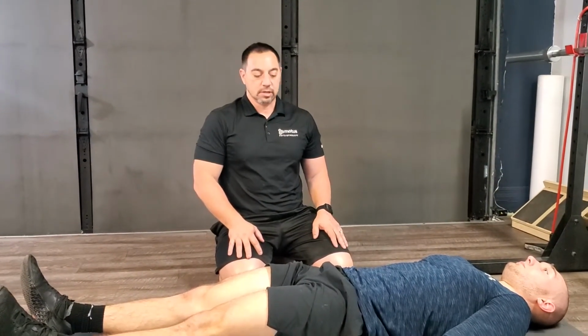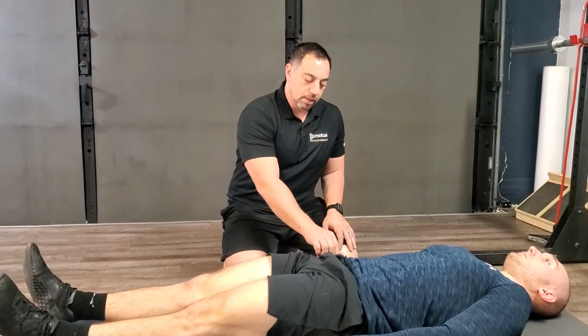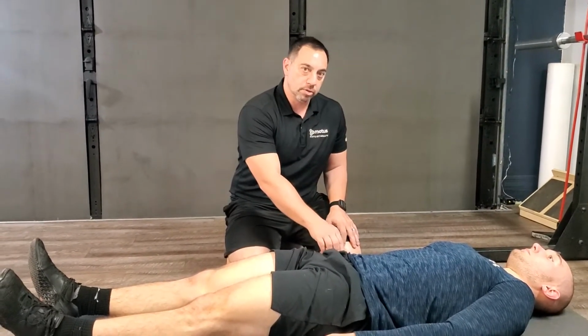So with FAI or hip impingement, we see lots of complications. One that's pretty common is called subspine impingement. So the subspine is basically the spine of the scapula. Just below it, you get this sort of bony growth here. So what's going on there?